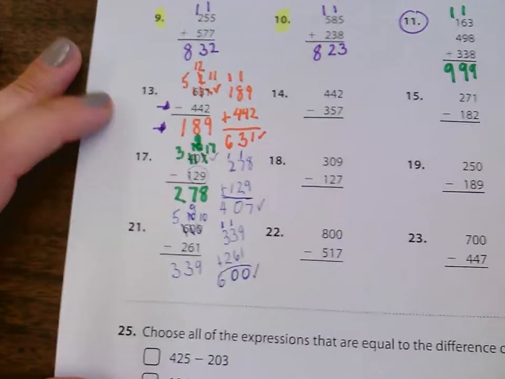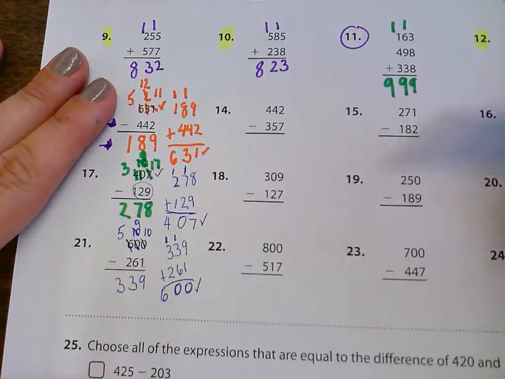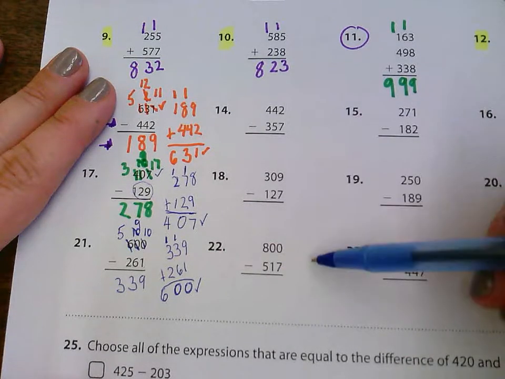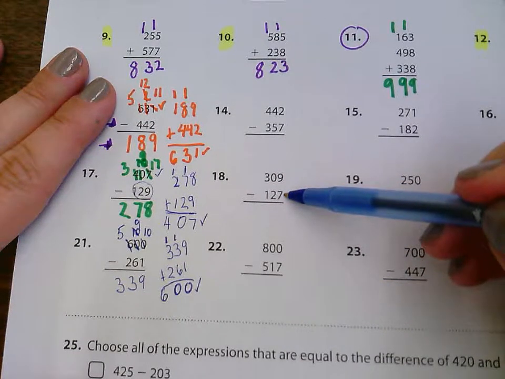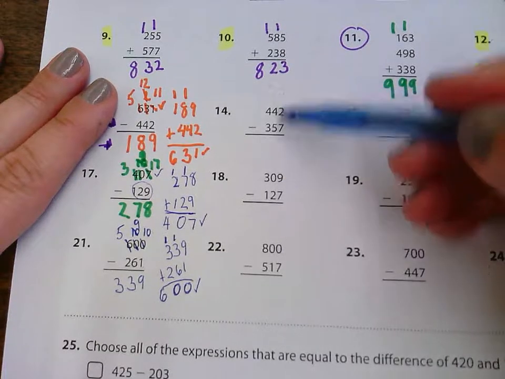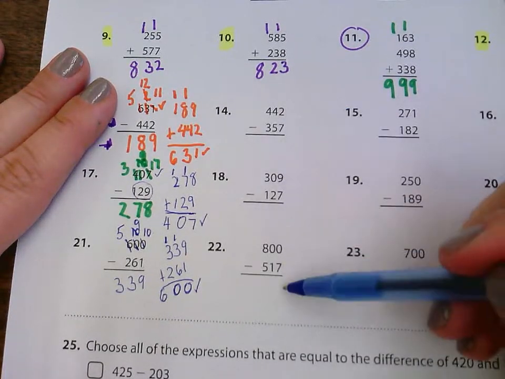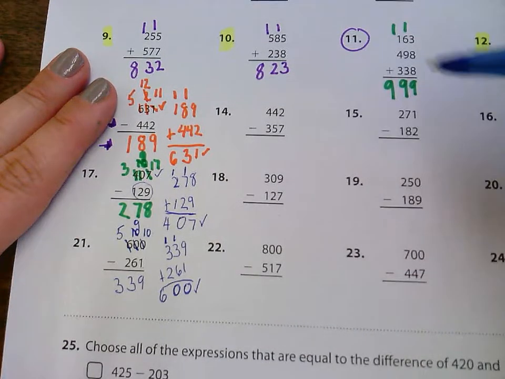What you can do now is pause the video and try 14, 18, and 22 on your own, and meet me back here. Again, you can check each one of them by adding your answer with this number here, which should bring you back to your original number. So go ahead and pause this video. I'm going to work through and solve these, and when you're ready to check all three, meet me right back here.